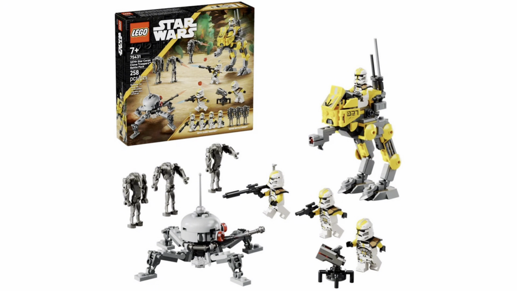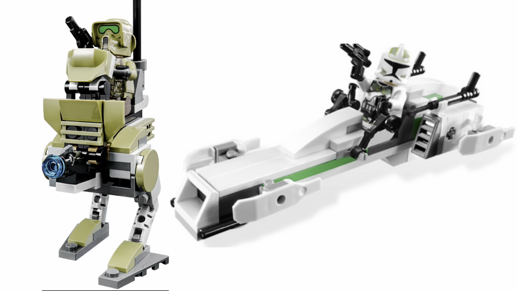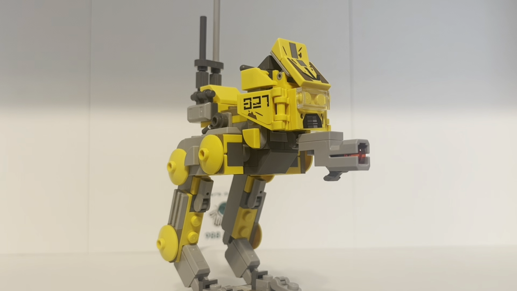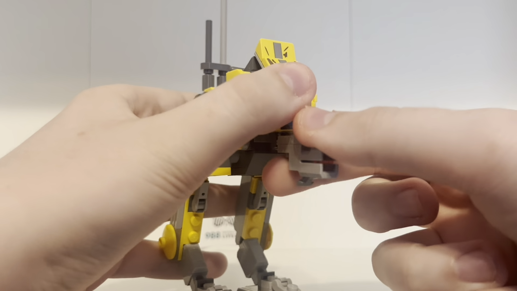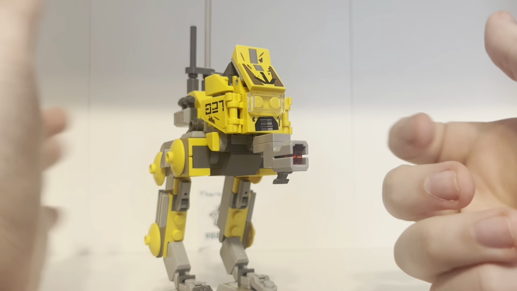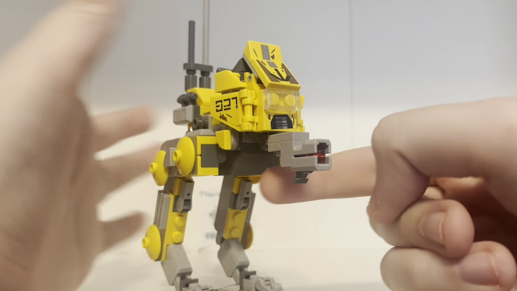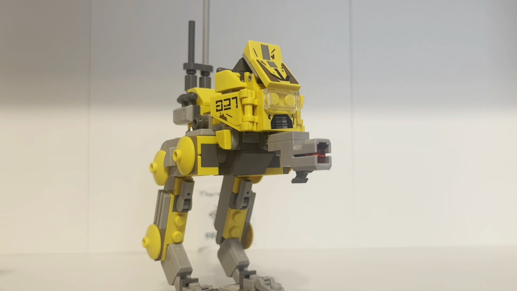Or like in the 327th battle pack, you could choose if you want the oversized ATRT or a more accurate minifigure scale ATRT and a bark speeder. Or the ATRT from the 327th battle pack, first off giving it a ball joint here so it doesn't just go up and down, and replacing this with a more accurate cannon that's not just a stud shooter.